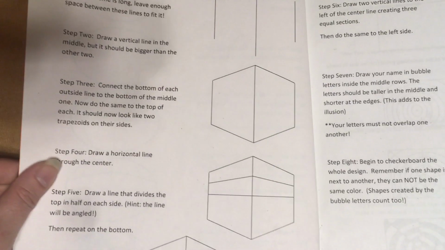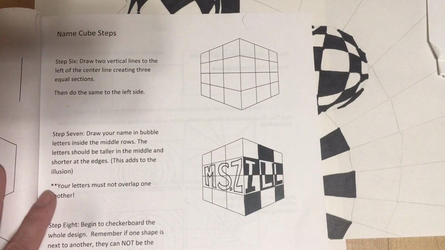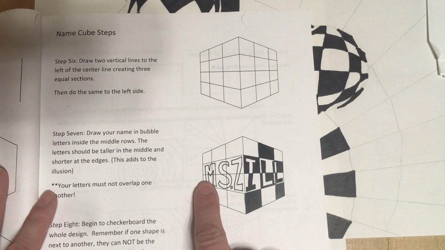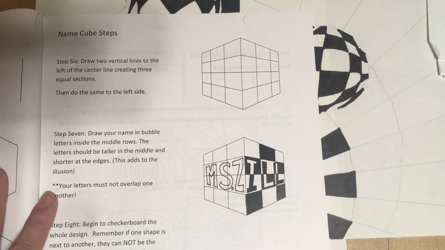Another option is to create a cube. Okay, so you're going to make it look like a three-dimensional cube, and you can put your name or word, anything, and it helps to amplify the illusion because you can see that the letters get bigger and then they get smaller.